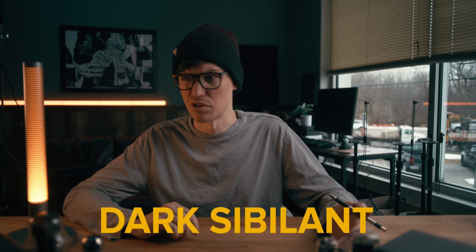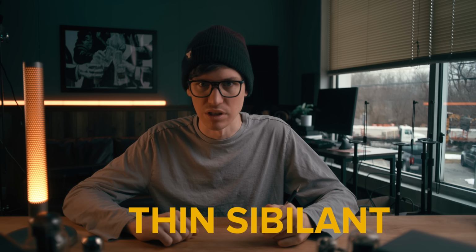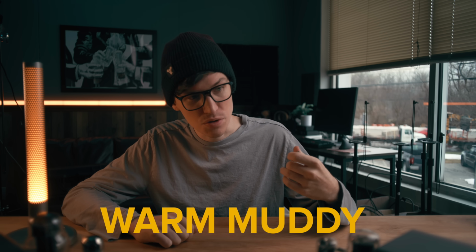A lot of these terms and the terms used in previous videos, well, they're all combinable. Something could be dark and sibilant at the same time, which is really, really weird, but that kind of leans into the dark, bright sound I described before. Something could be warm and sibilant, it could be thin and sibilant, it could be warm and muddy, or say warm and nasal.